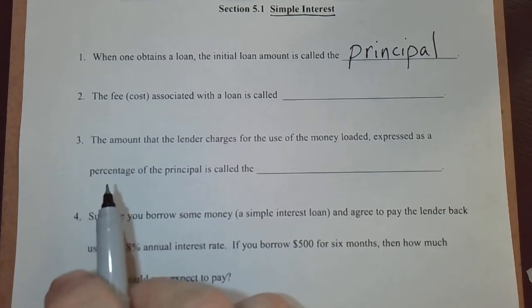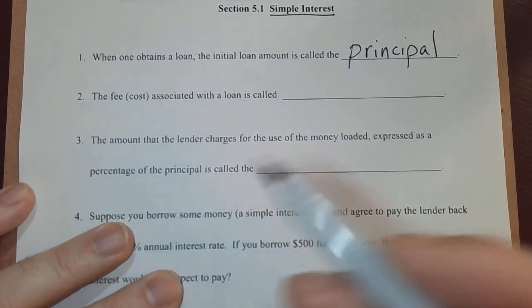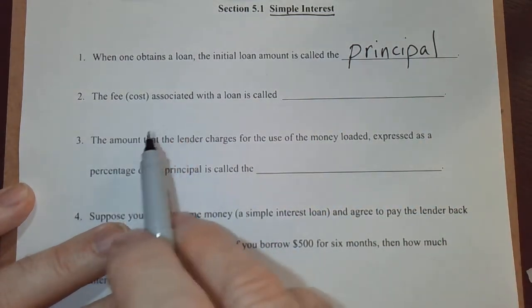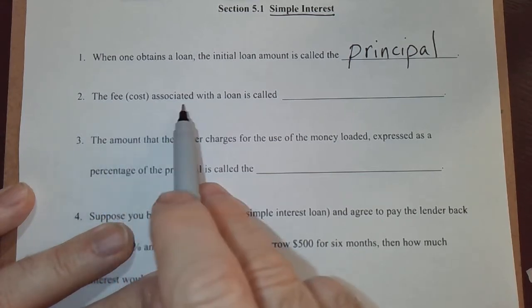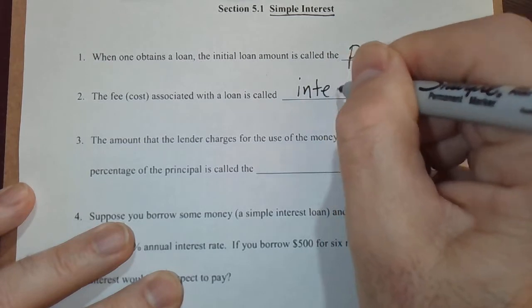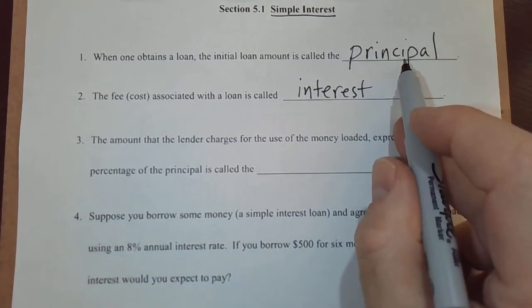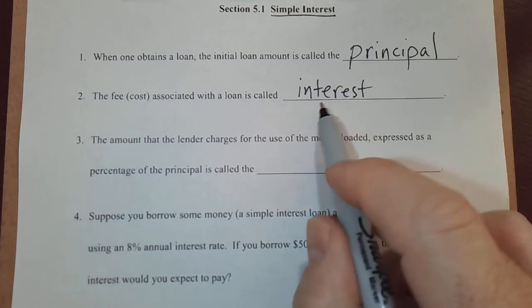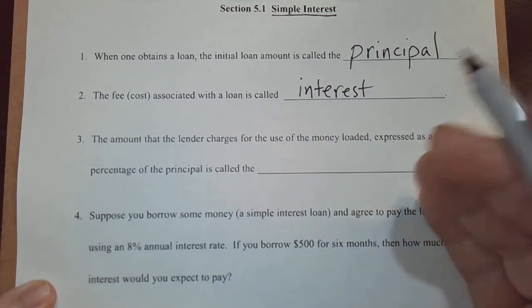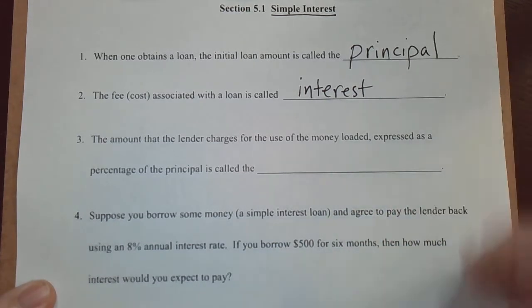And along with paying off that principal, there's a fee associated with having a loan. You're probably familiar with this word. The fee or the cost associated with that loan is called interest. So not only will you pay back the principal amount, the amount that you borrowed, you're going to pay interest as well, so that the bank or whoever it is that you borrowed the money from is going to make some profit off of it.